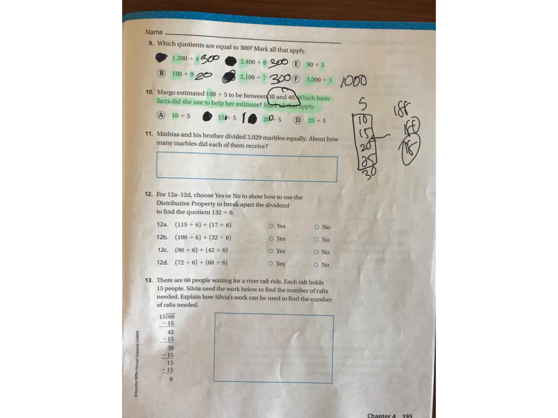Now, Matthias and his brother divided 2,029 marbles equally. About how many? About. Oh, that's a good key term right there. Let's highlight that. About how many marbles? Now, did I ask you to tell me exactly how many marbles? No, I just said about how many. So I'm going to go ahead and set this up, but I'm not going to do any long division. And I'm going to set this up as 2,029 marbles, which, for the record, is a lot of marbles.